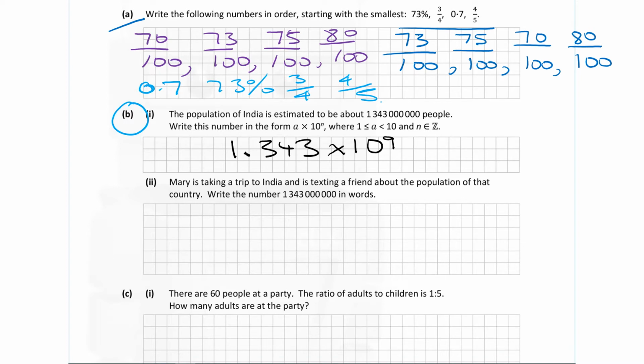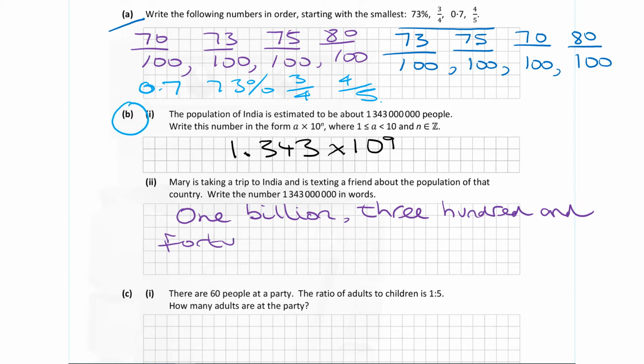Part 2. Mary is taking a trip to India and is texting a friend about the population of that country. Write the number 1,343,000,000 in words. It's a lot of people. 1,343,000,000.